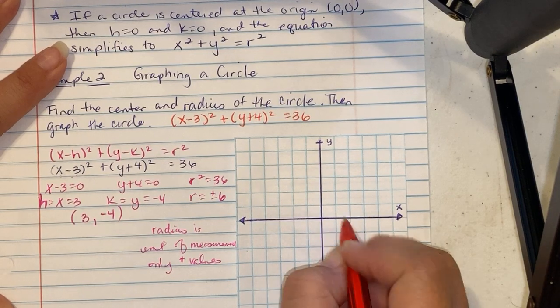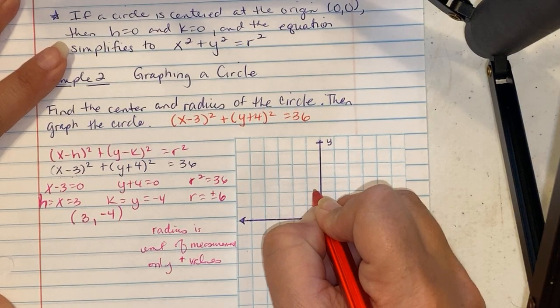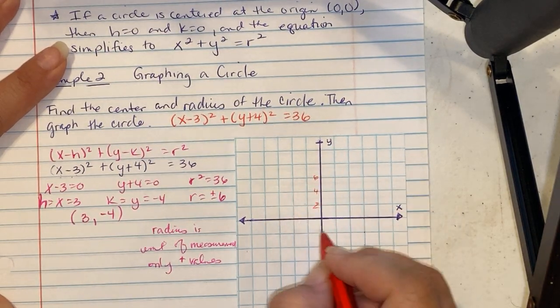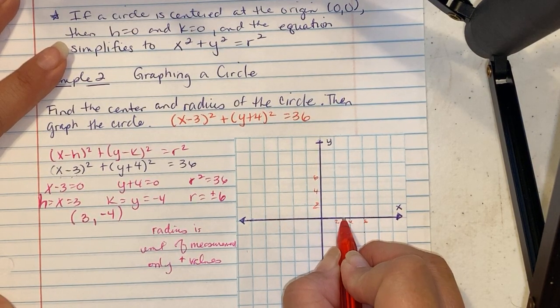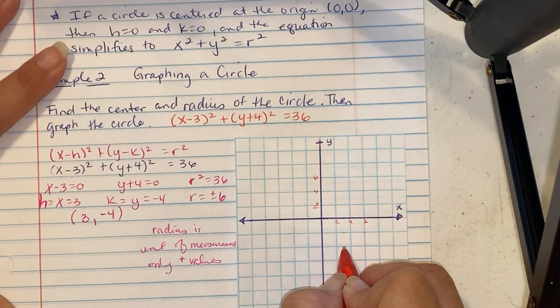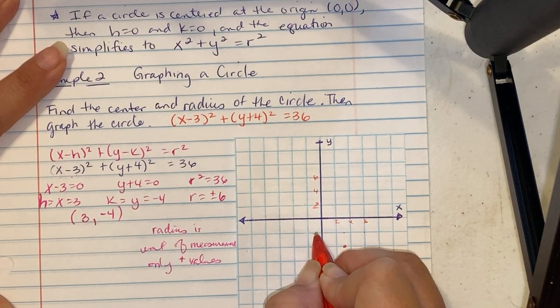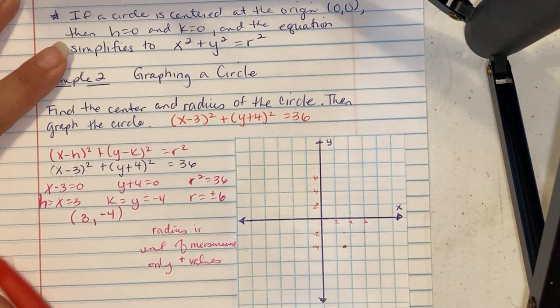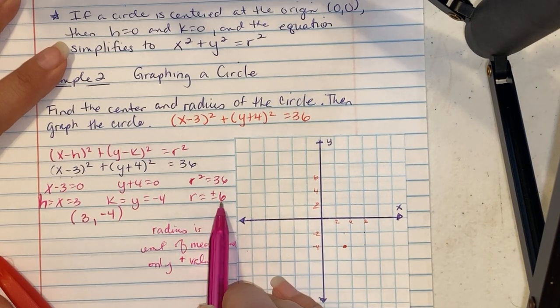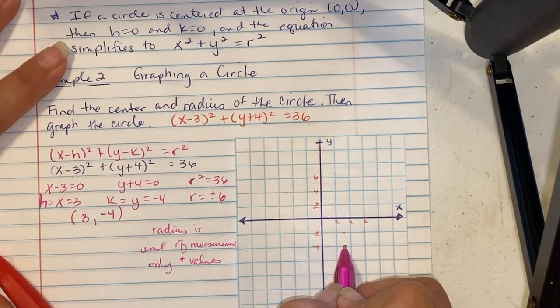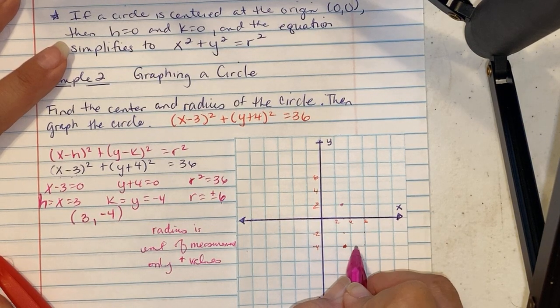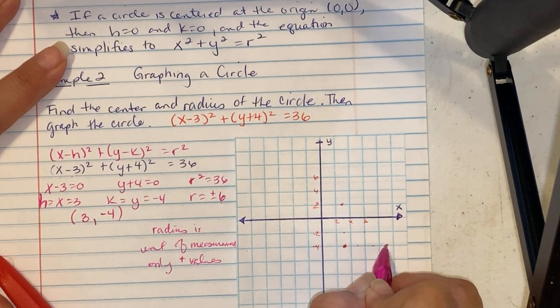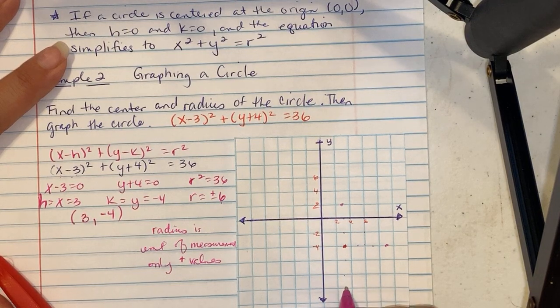But I'm going to make this in units of 2. So I'm going to use increments of 2 for these. So 3, negative 4, that's 2, negative 4. And then we're going to go 6 units north, south, east, and west from it. So 2, 4, 6. There's 1 dot. 2, 4, 6. 2, 4, 6.